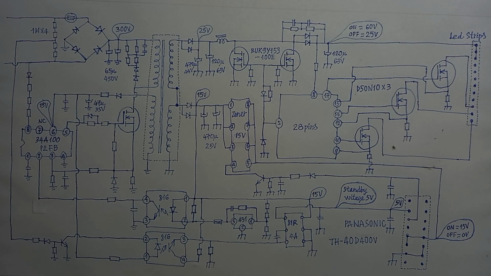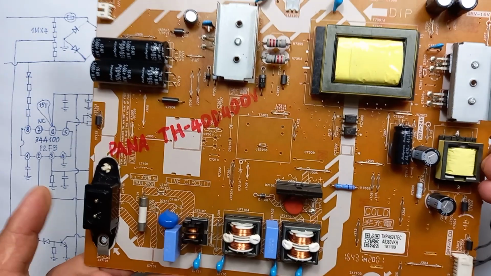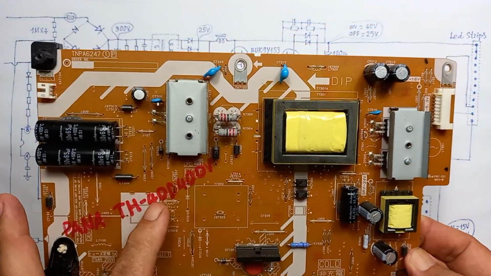Hello, in this video I want to analyze the schematic diagram of a power supply board of LED TV Panasonic 40-inch.